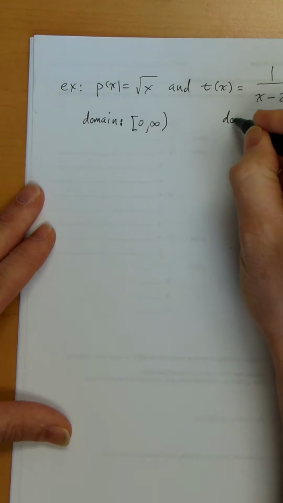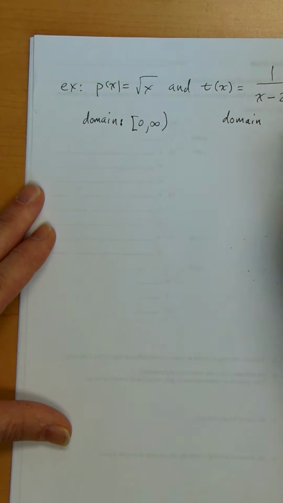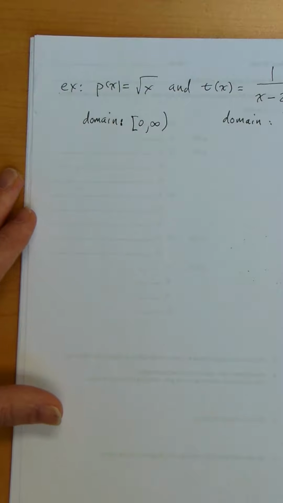And for t of x, this rational function, the domain would be, let's see, I have a little problem dividing by 0 if x is equal to 2, right? That would actually be a vertical asymptote of this rational function. So the domain would be all real numbers except 2, right?